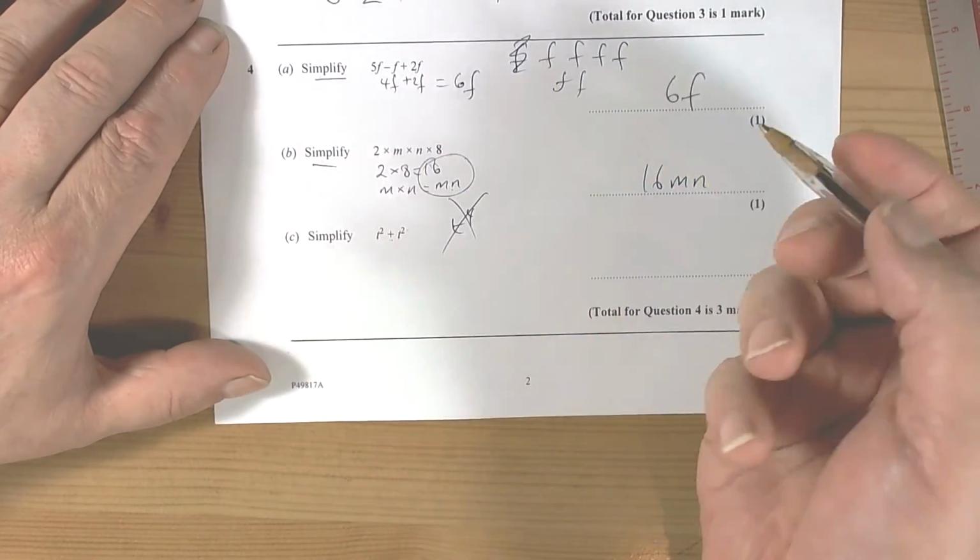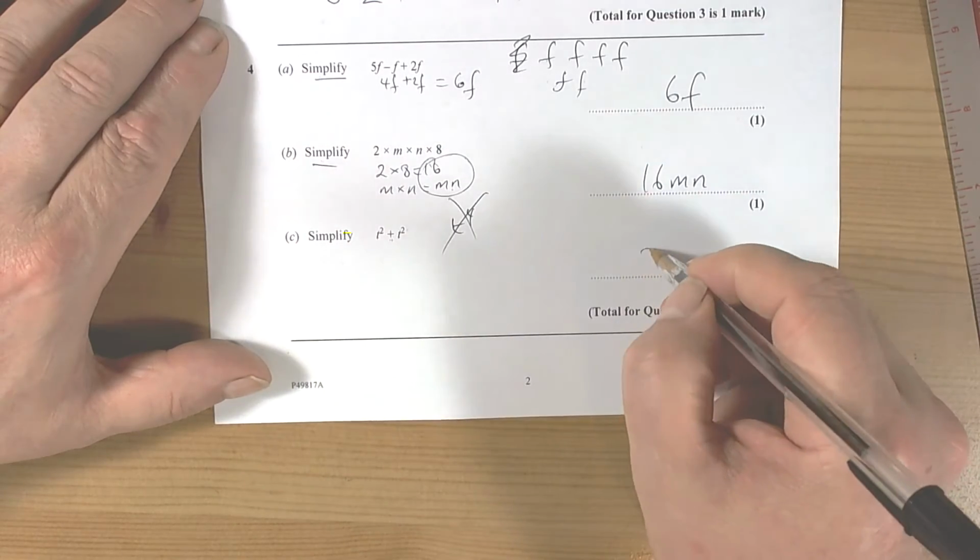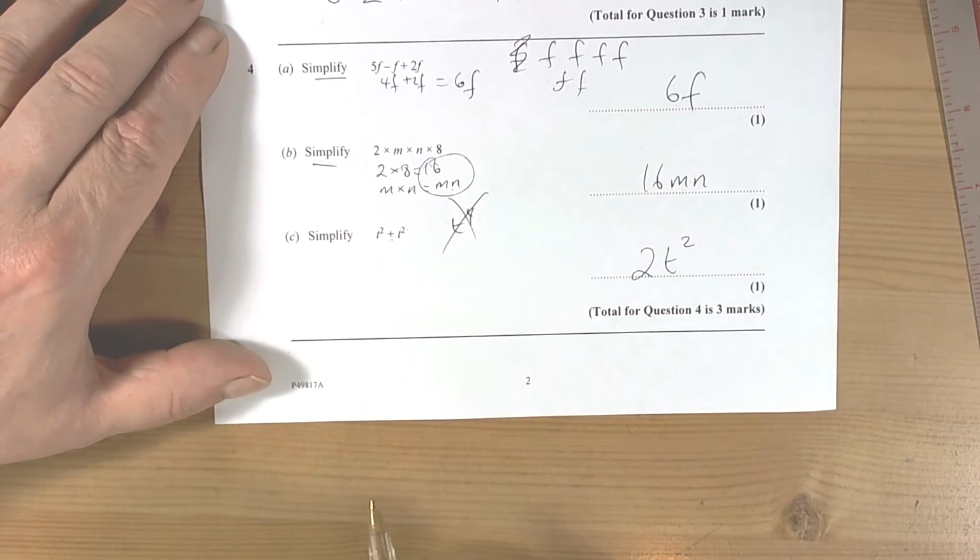So it's saying to you basically how many t squareds do you have altogether? Well, we have 2 of them, so we have 2 t squareds.